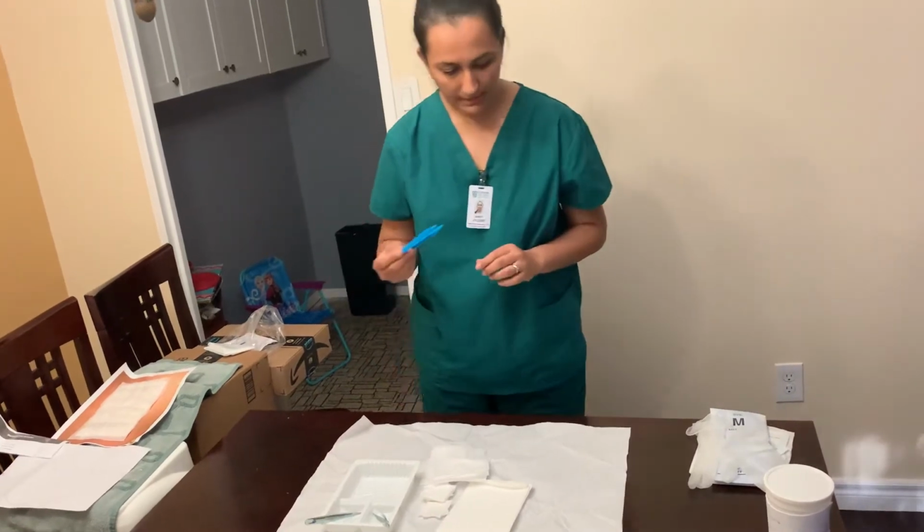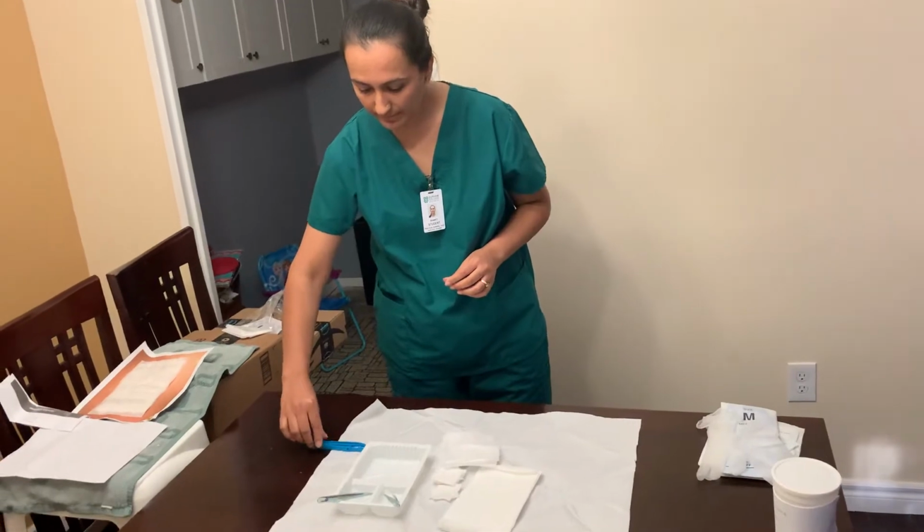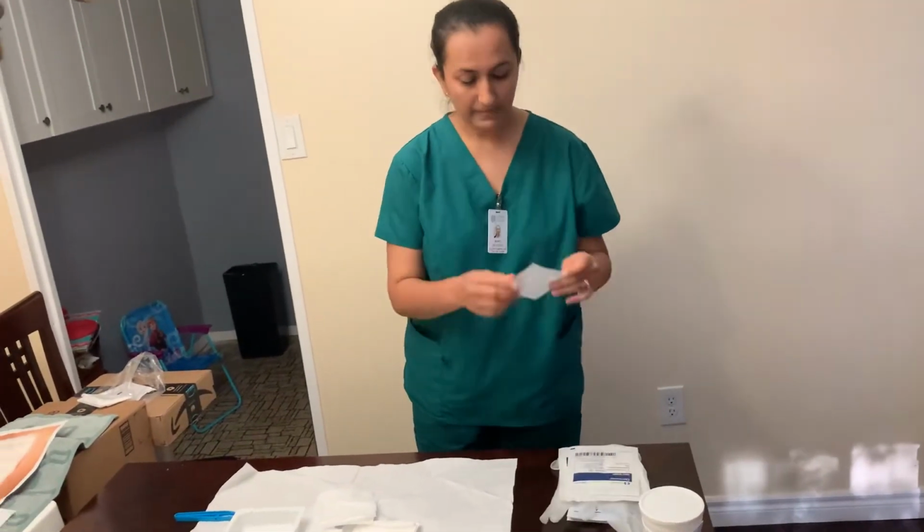Okay, and I'm going to put the forceps on the sides, and I will add the 2 by 2.